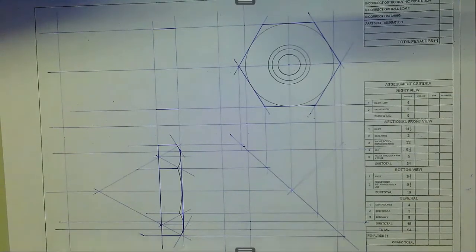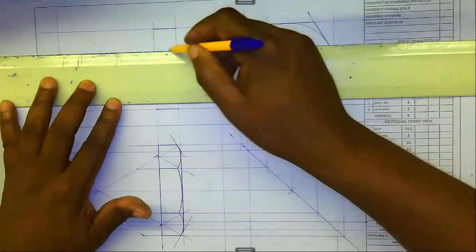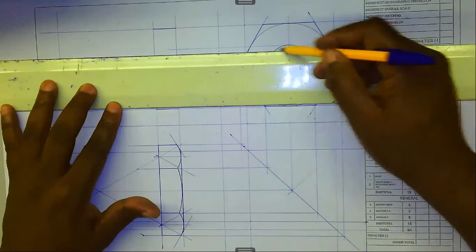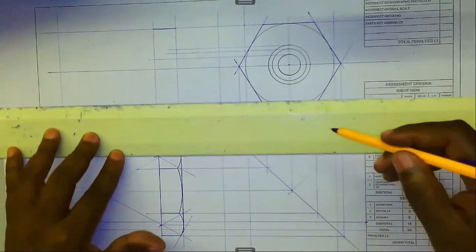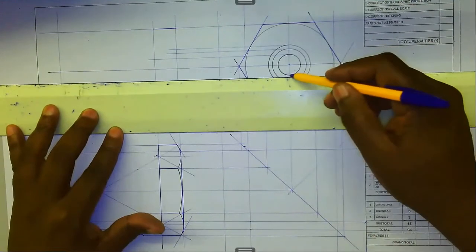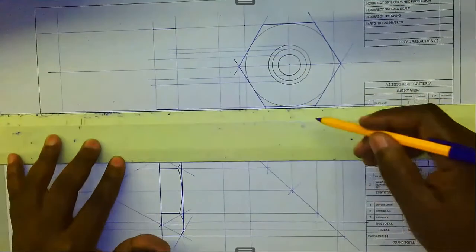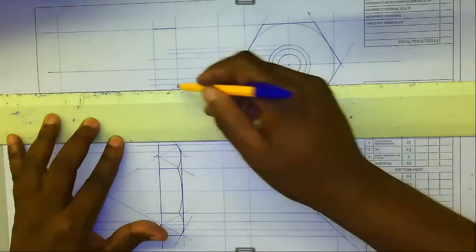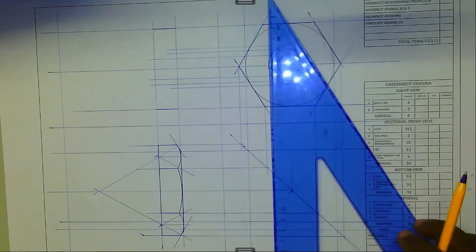Right. Then this has to be projected to the front view, like that, not all the way. We only need it somewhere here. But this can be taken to the front. There you go. Right. The same detail can also now be projected to the bottom view.